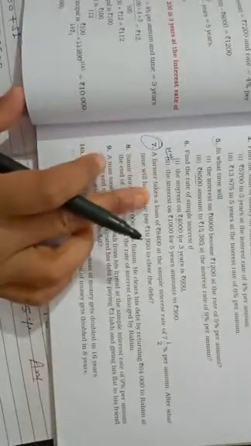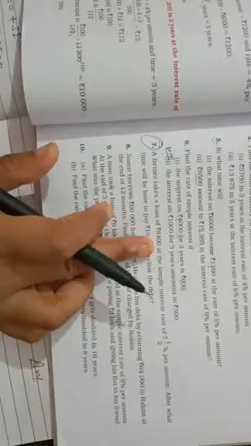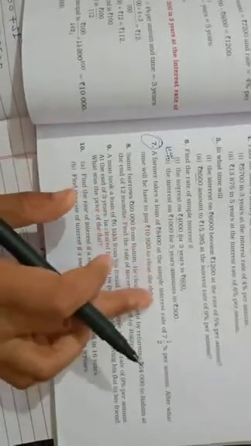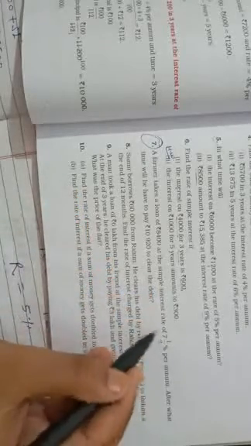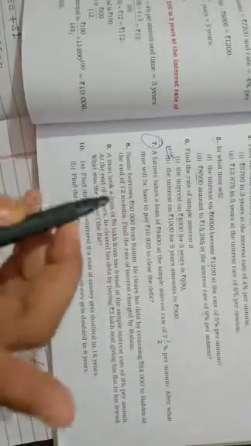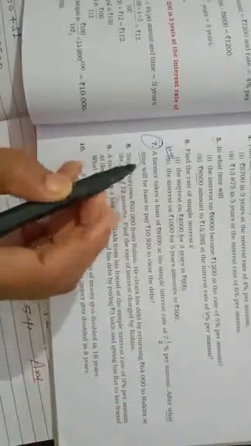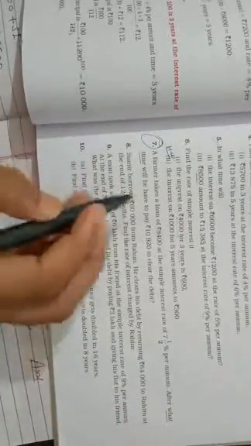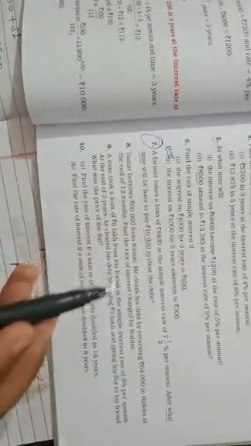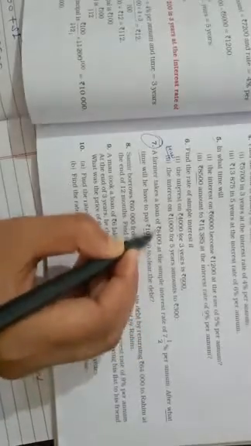See, a farmer takes a loan of 8,400, so the principal is this 8,400, at a simple interest rate. The rate is 7 1 upon 2%. So R equals this. After what time? Here we want to find the time T. The farmer will have to pay this to clear the debt. So this is the amount, this is P and this is R. So how to solve? See the solution of this question.